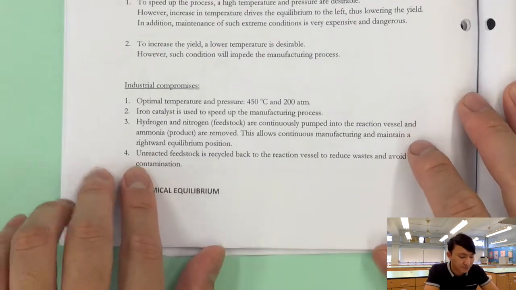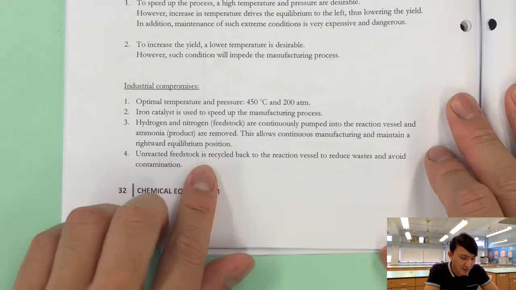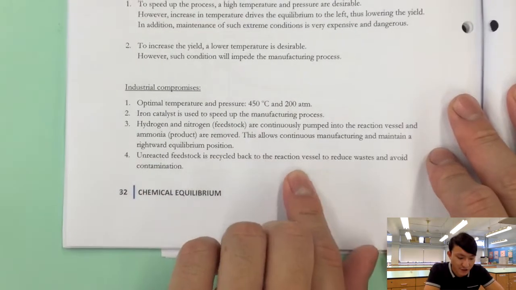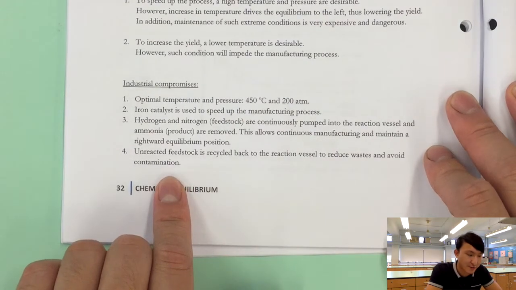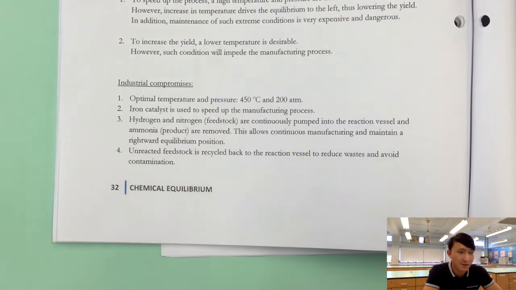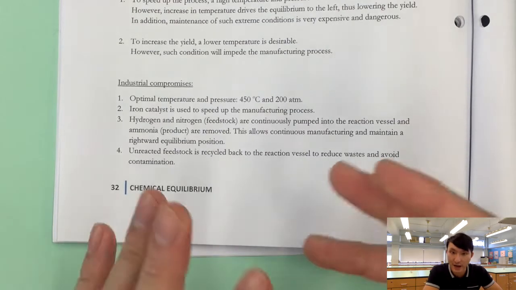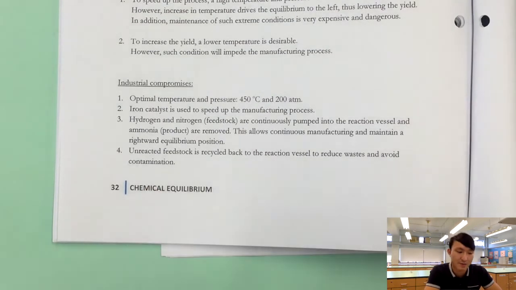And number 4 here, unreacted feedstock is recycled back to the reaction vessel to reduce waste and to avoid contamination. This may not have to do with the rate of reaction or the yield, but it may have to do with the cost or even the safety. Knowing that hydrogen gas is extremely flammable, if you simply discard it, that could be problematic.